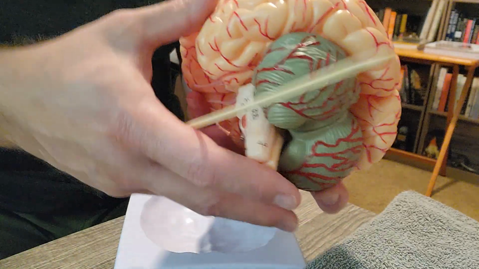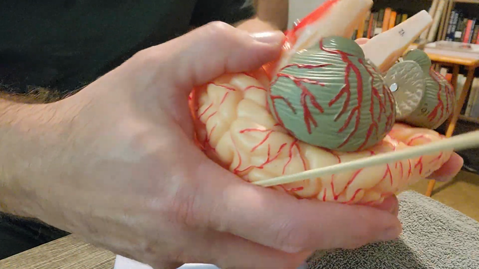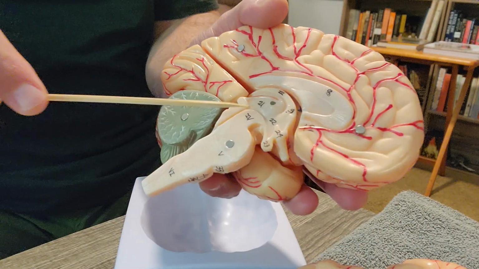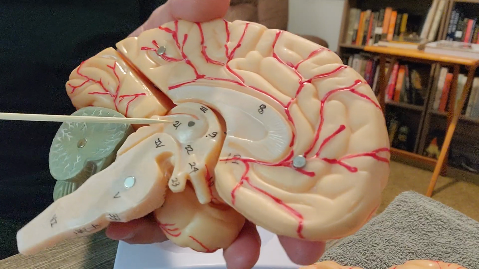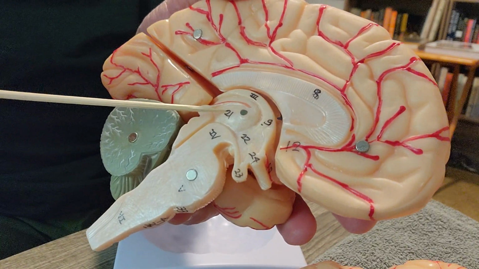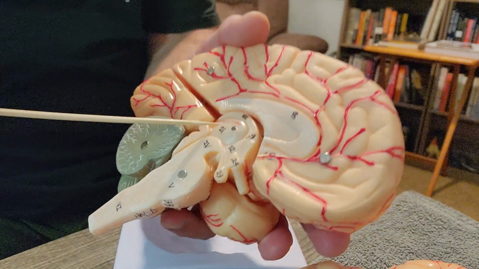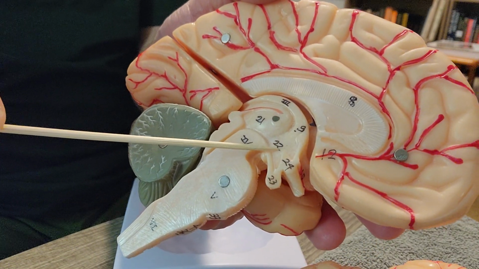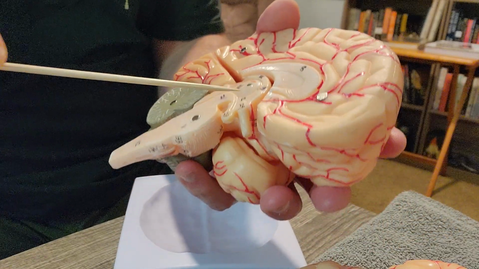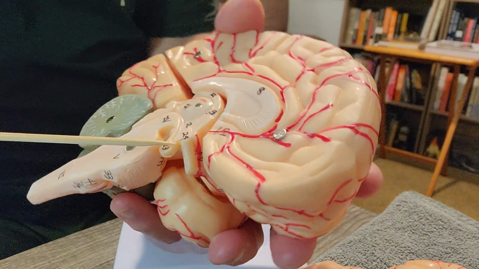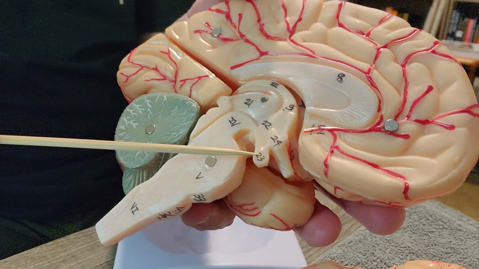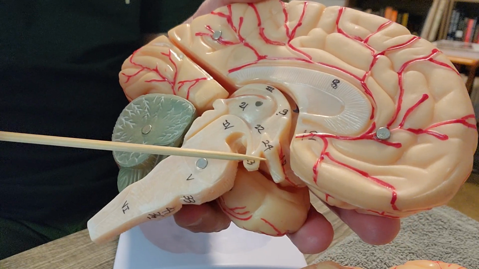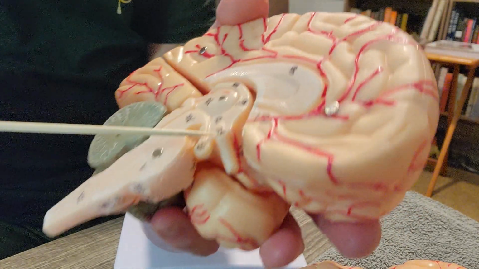Okay, then we have the thalamus. So again, we'll have to look inside for that. So looking at a sagittal or side view of the brain, the thalamus would be considered this part here, number 21 on the sheet. Number 22 would be the hypothalamus, so right below it, hypothalamus. Number 23 is called the hypophysis, but it's really more commonly called the pituitary gland. So number 23, I would just say that's the pituitary gland. And number 24, the optic nerve right here.